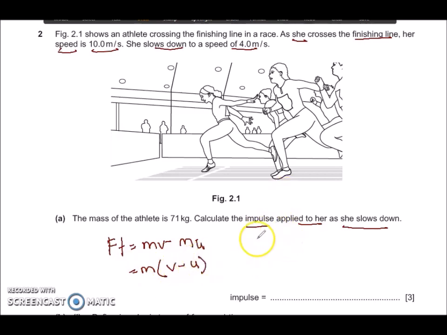Because it's the impulse applied to her, we can say the final velocity over here is 4 meters per second. So we just have to put here the mass, 71, times 4 minus the initial velocity, which is 10, correct? Okay, now you calculate this one for me. So you'll be getting the answer.